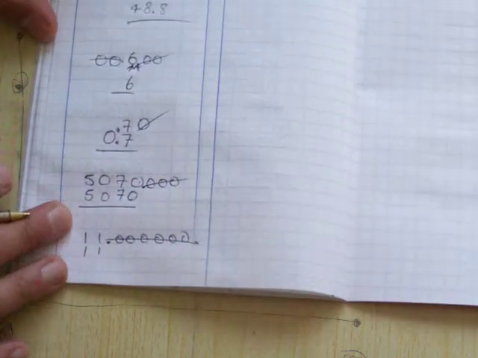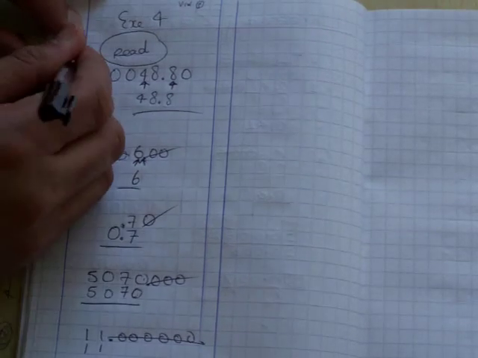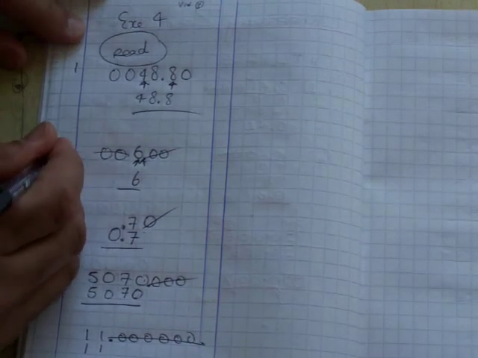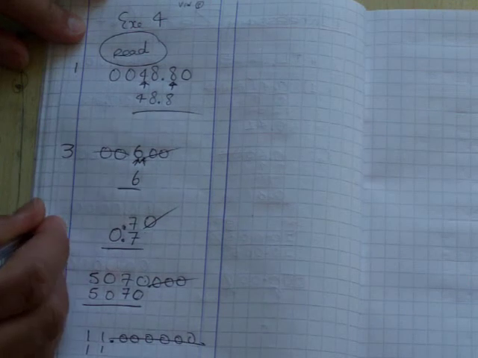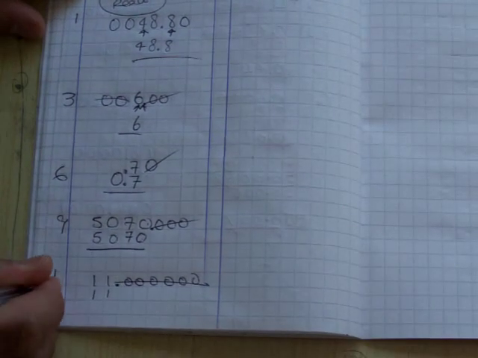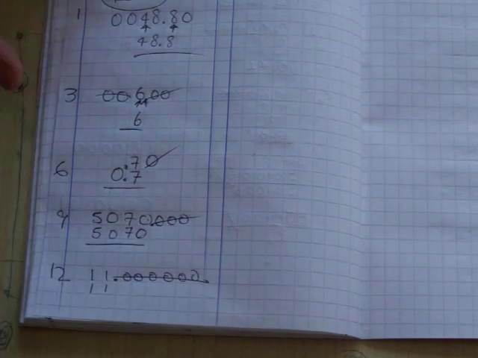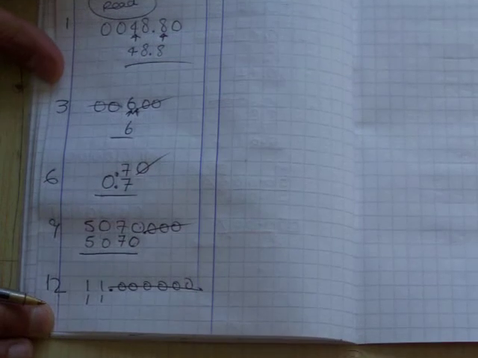The answers, we've just given those to exercise 4, those sample questions. And they were 1, 3, 6, 9 and 12. Okay, I hope you find these answers useful.